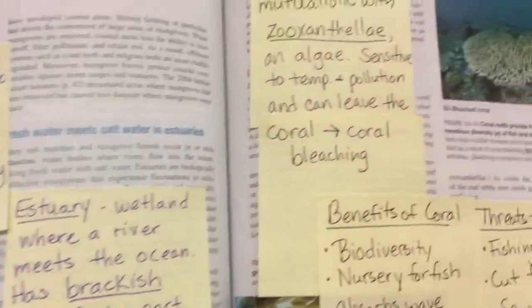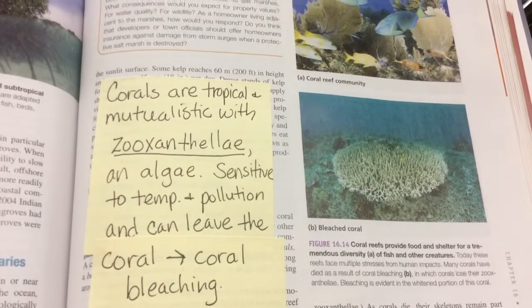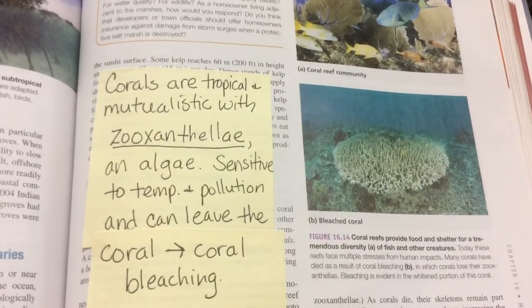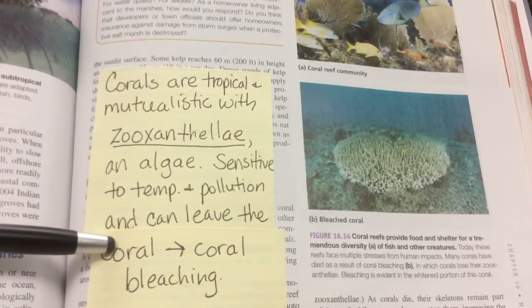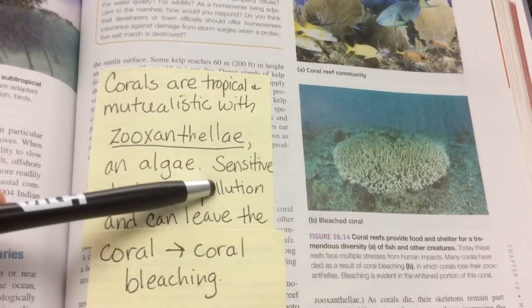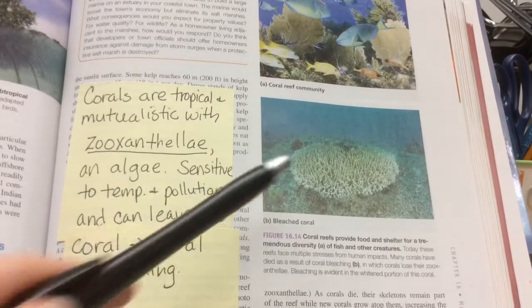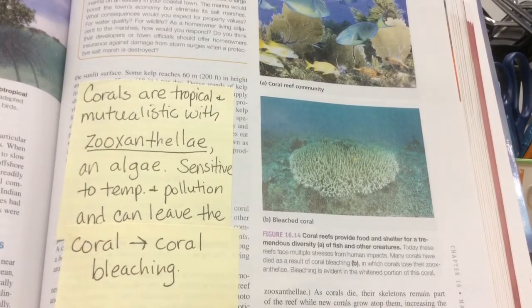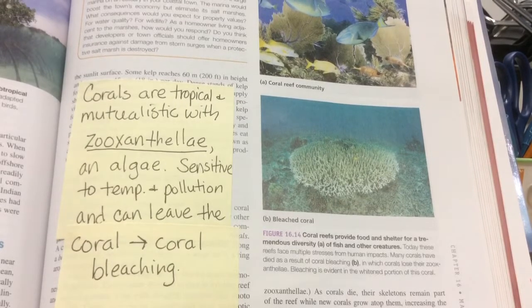Page 431, you need to know about corals. That's another ecosystem. So corals are mainly tropical, and they have a mutualistic relationship with zooxanthellae, which is an algae. Now, zooxanthellae are sensitive to temperature and pollution and can leave the coral. So if the temperature is too hot or there's too much pollution in the ocean, they leave, and the zooxanthellae provide the color. And so when the zooxanthellae leave, the coral dies and it gets bleached out. It's not bleached, but it looks white because it's dead. And that's because the zooxanthellae algae has died off.